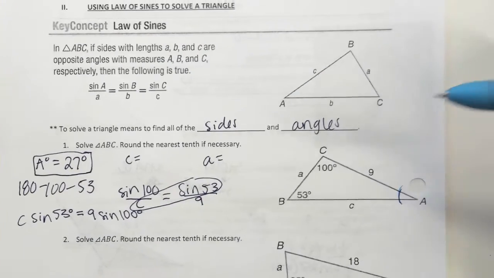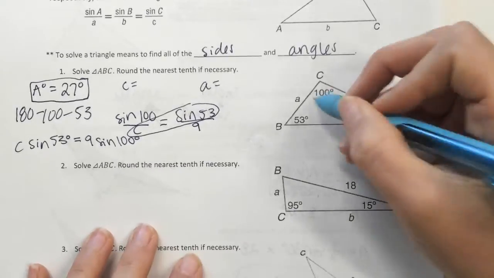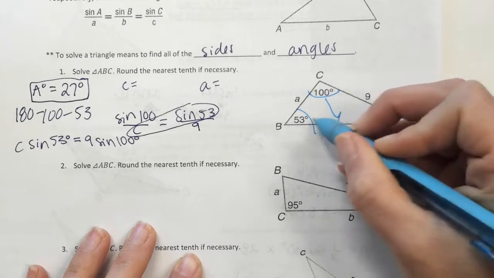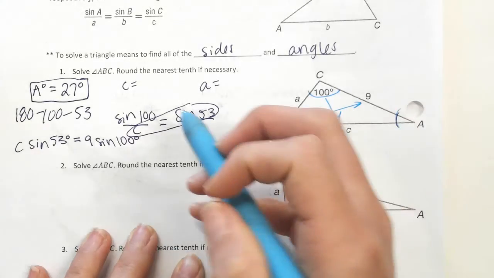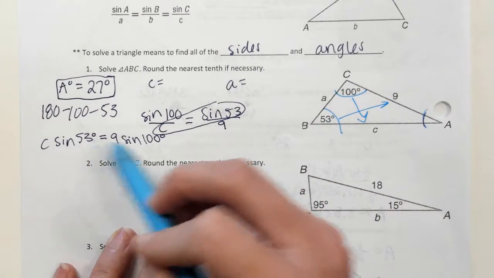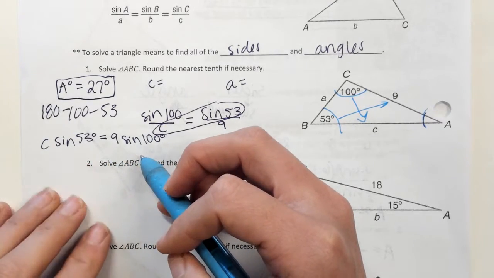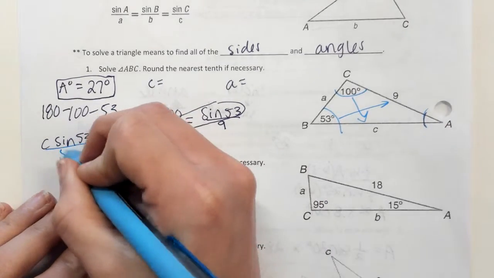So we had sine of 100 over C. Sine of 100 was this one. C is right here. And sine of 53 over 9. And we cross multiplied here. Now how do we solve for C? Divide by what? Very good.